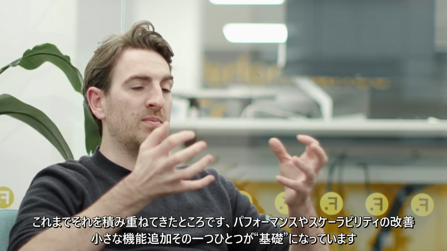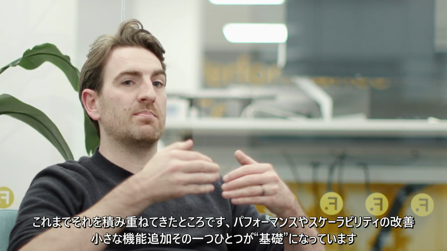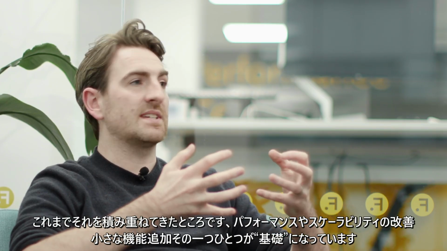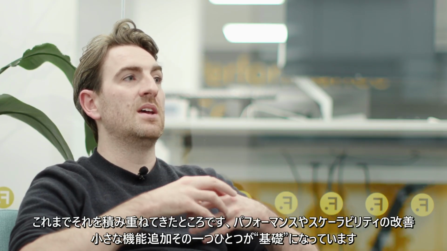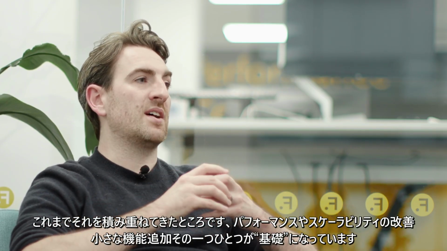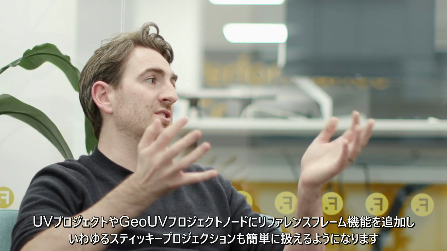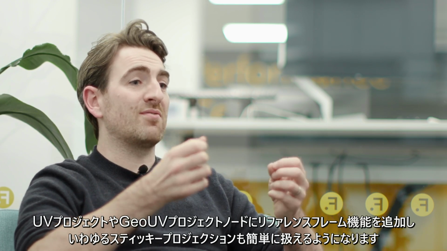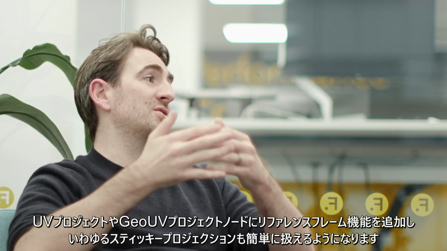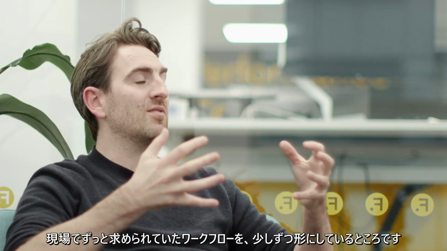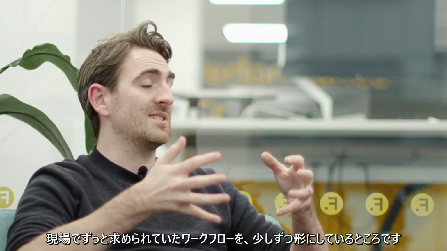At the moment we've been putting all these building blocks in place, like the performance and scalability of the new system, and the new little features that we've added. I should mention, for the Geo UV Project node, there's a reference frame which allows you to do sticky projections. So we're expanding workflows that we know are much requested.